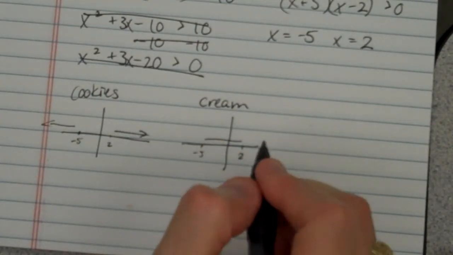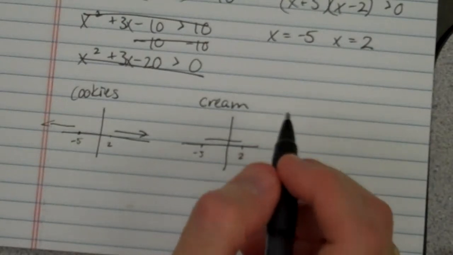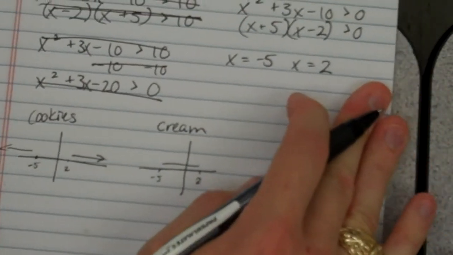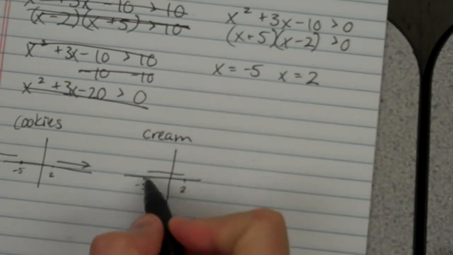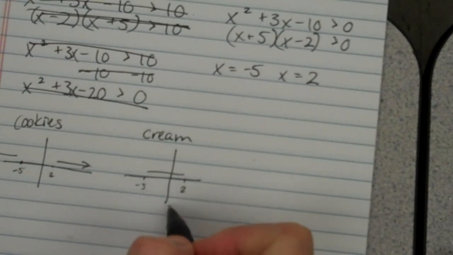Okay? So what I'm going to do is I'm just going to choose a point and check it. So let's see if it's in the cream. All right? What's the easiest point between negative 5 and 2?